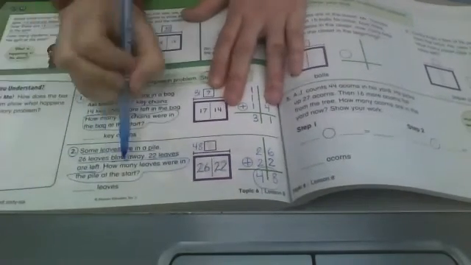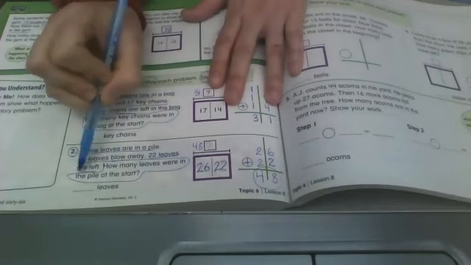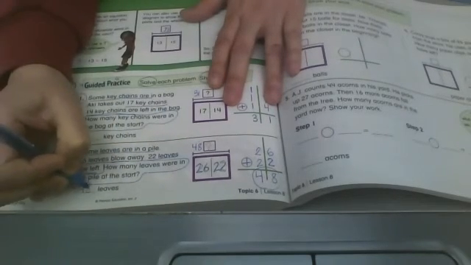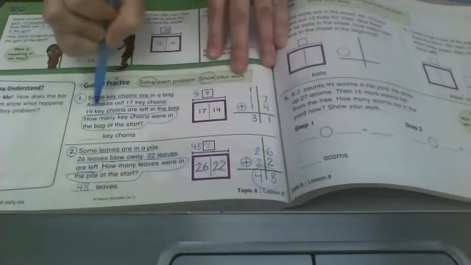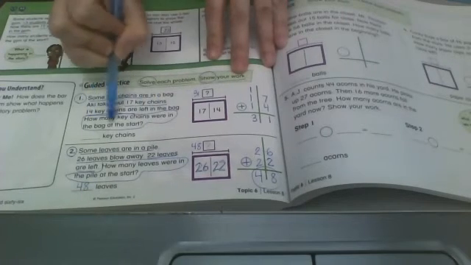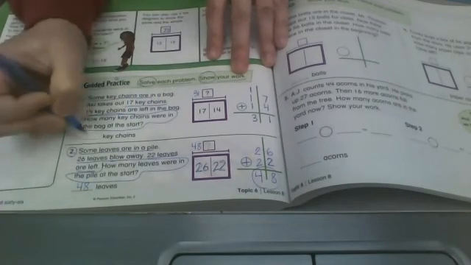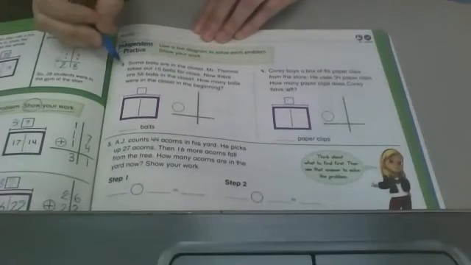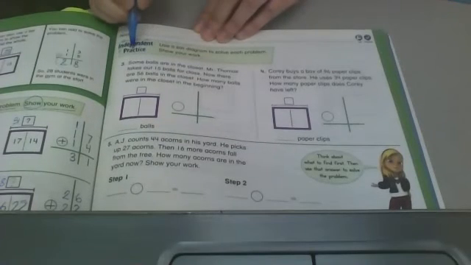Okay, so, oh, we forgot to do this part here. How many leaves were in the pile at the start? 48 were. And same for this one. Sorry, guys. How many keychains were in the bag at the start? 31. Okay. All right, so you are going to continue with numbers 3 and 4 in your independent practice.